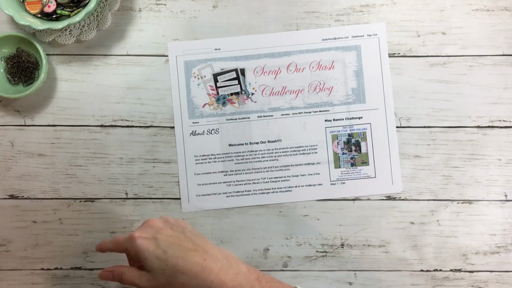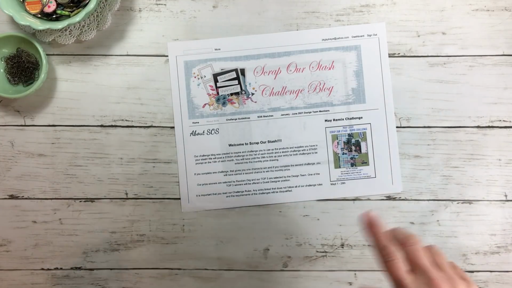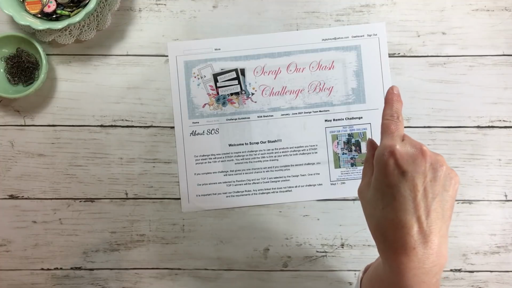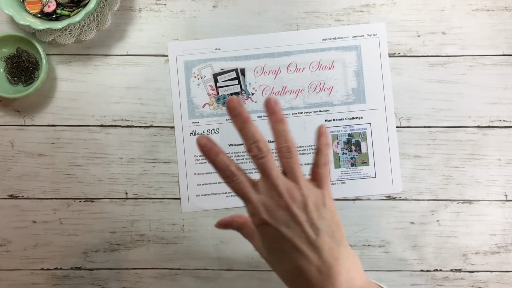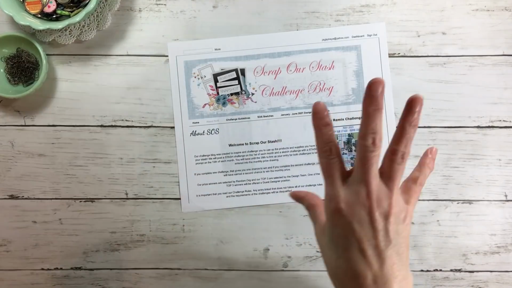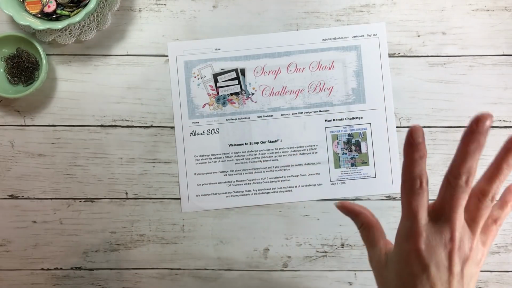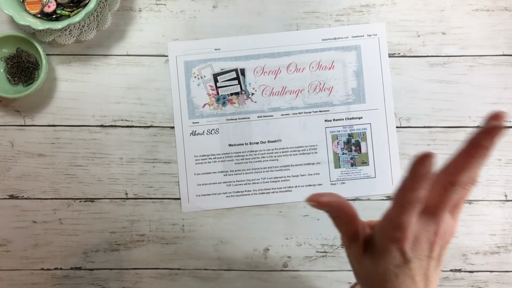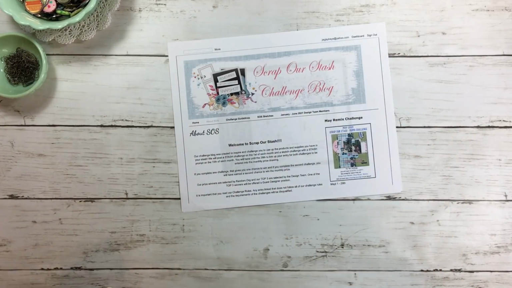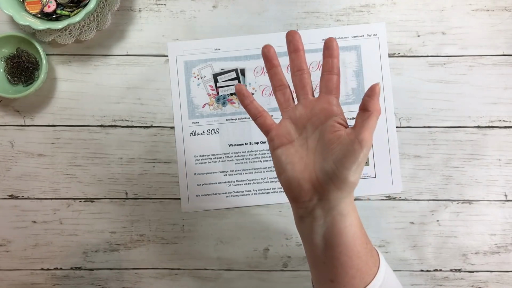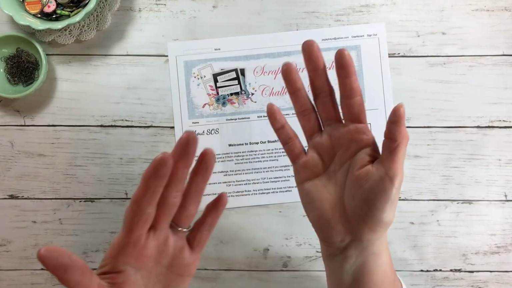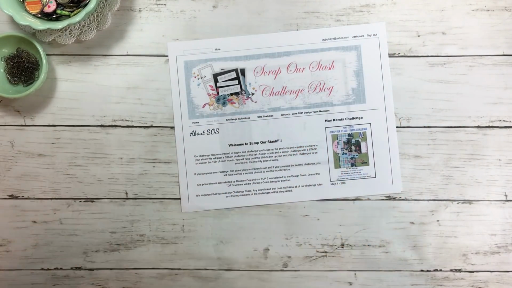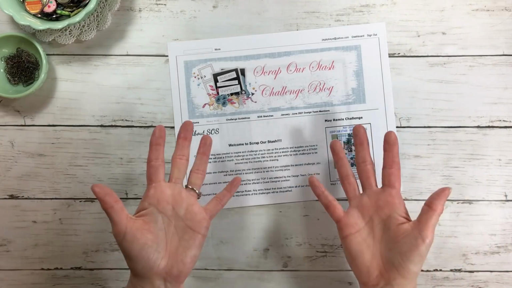Now, how do I know about all these different places? Have you ever played that game Whack-A-Mole? That's me as a scrapbooker. Whack-A-Mole, Whack-A-Mole, Whack-A-Mole. I'm everywhere. If there's something free, I'm looking for it. If there's something inspiring, I'm looking for it. If it's something new, I'm looking for it. If there's challenges, I'm looking for it. And after 25 years of scrapbooking, that's how I stay interested, is always looking for something, always being inspired by everyone else.